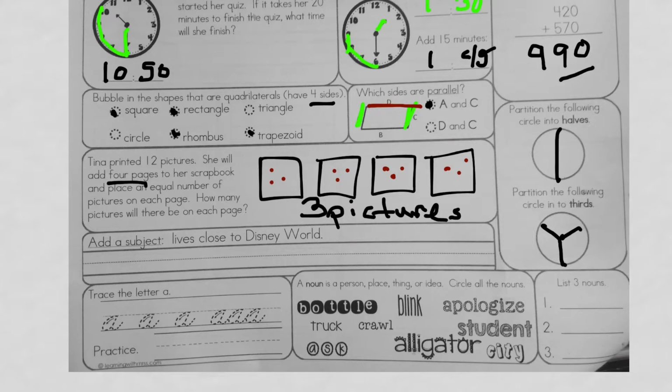Okay, add a subject. Lives close to Disney World. Well, who does? Who lives close to Disney World? You could have many different options. Now, I'm not going to write out the whole sentence, but you should have, like, my mom lives close to Disney World, period. So you should have something like that with all of the words spelled out. You've got most of the sentence right here. You just needed to add a subject on who it was about.